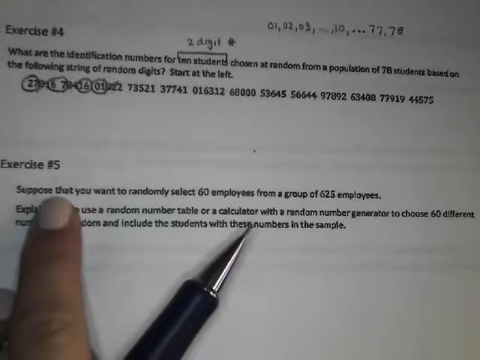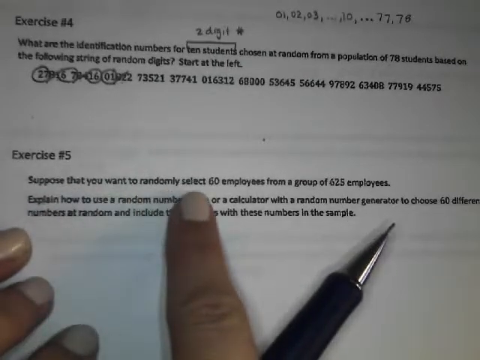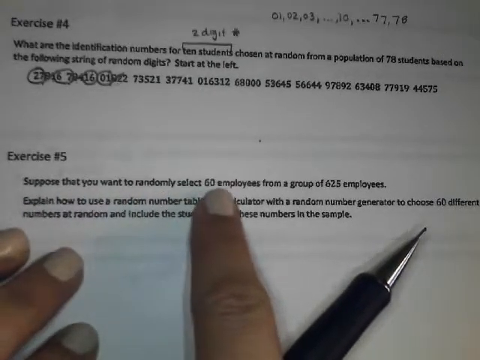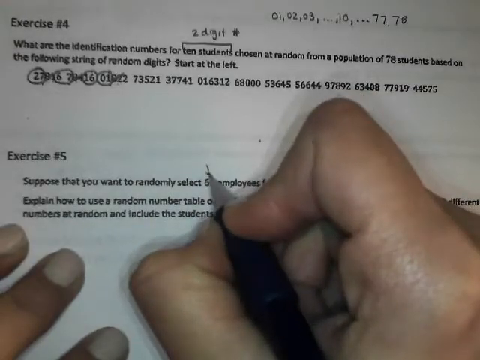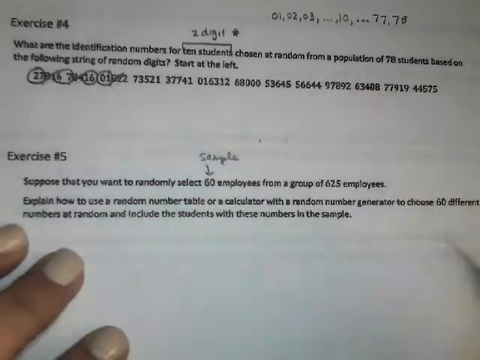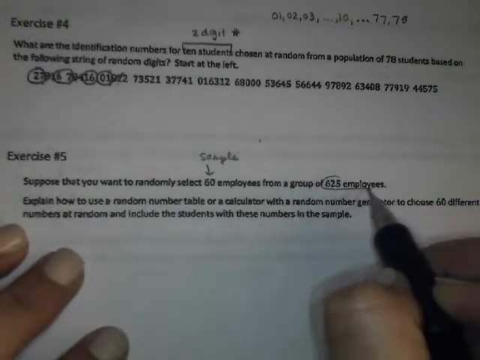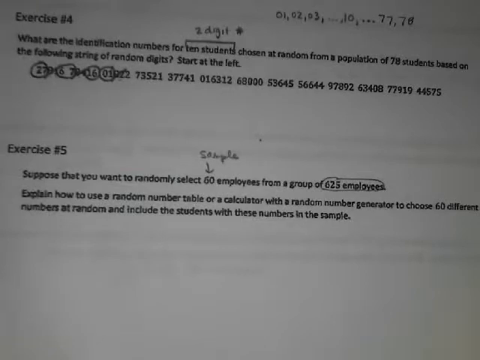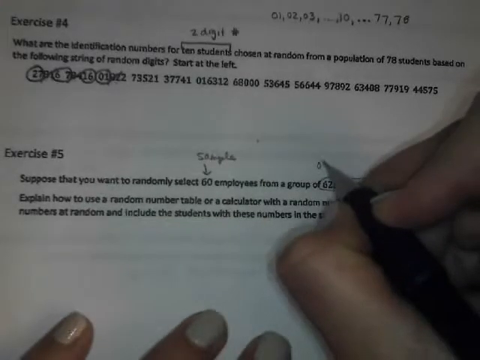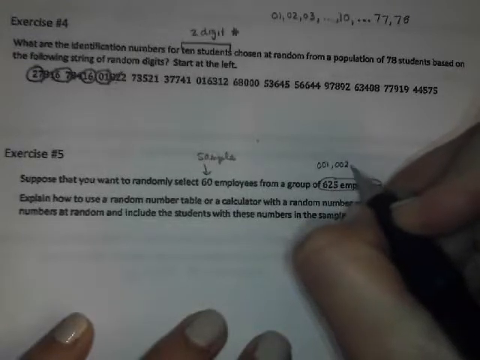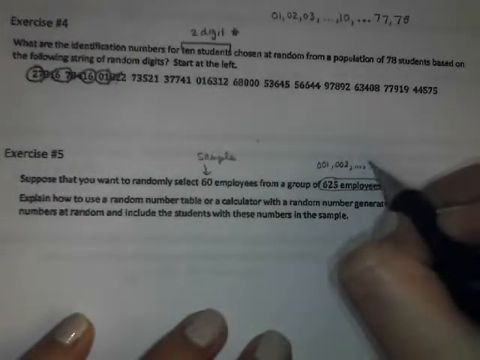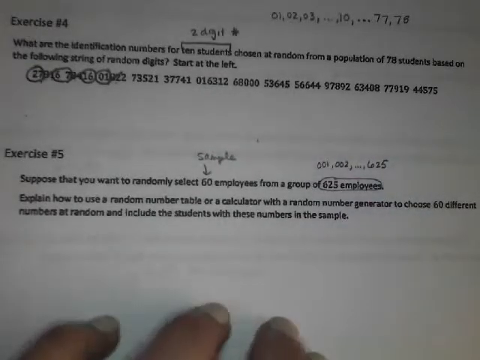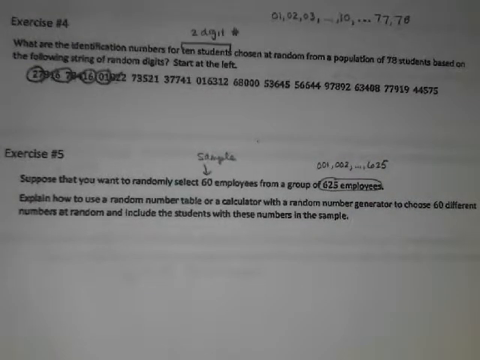Okay, and in exercise 5, suppose that you want to randomly select 60. So we're going to take a sample. That's our sample of 60. There are 625 employees, though. So now every employee needs a 3-digit number. We have 001, 002, all the way up to 625. And those will be the identification numbers for 625 employees.